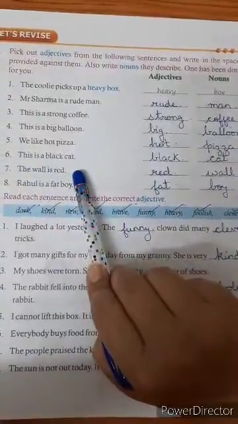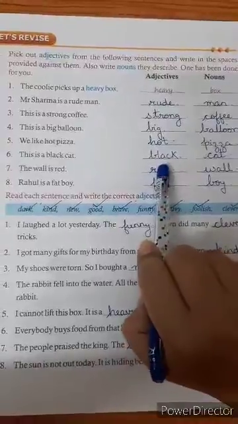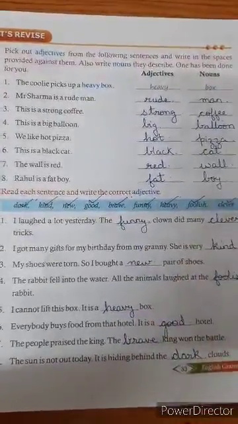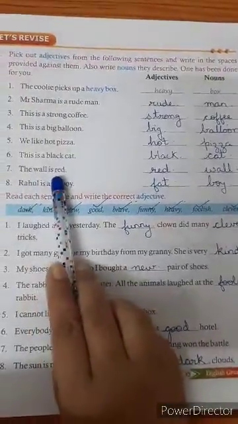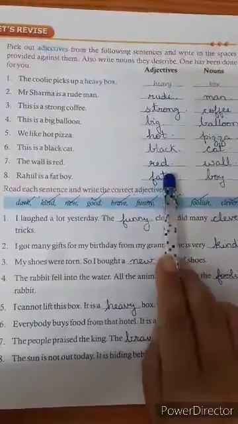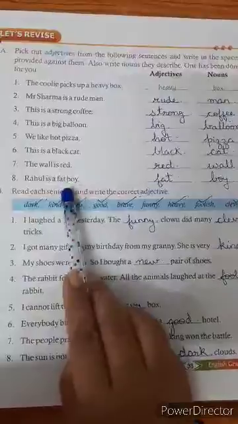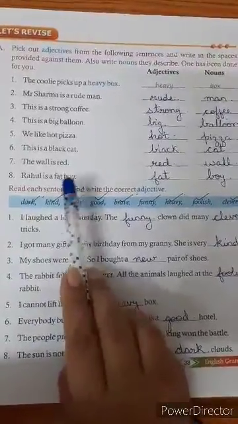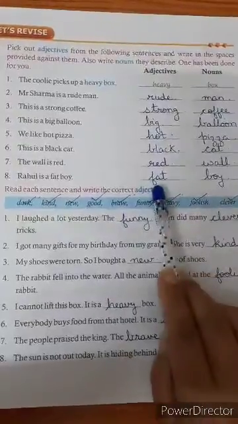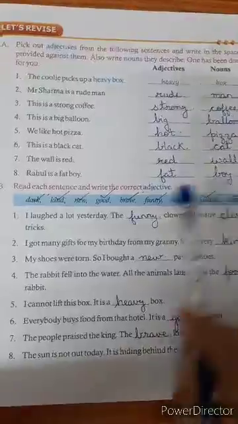This is a black cat. What is the color of the cat? Yes, the describing word is black. That's the adjective and the noun is cat. The wall is red. How is the wall? It is red. Red is the adjective. Wall is the noun. Rahul is a fat boy. How is Rahul? He is a fat boy. Fat here is the adjective and boy is the noun.